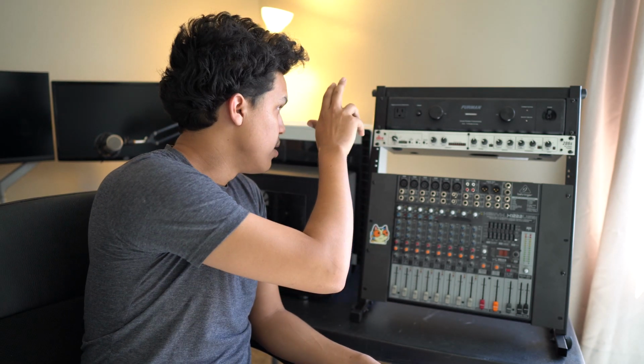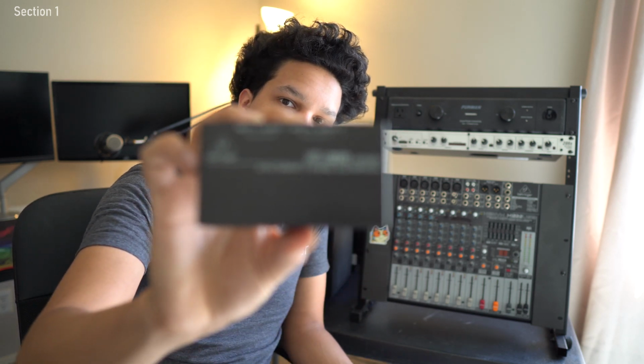Now, whenever you're dealing with any type of computer or laptop, you're going to need something called a ground loop isolator. The reason you need one is because it destroys that white noise that you hear in the background. You're going to want one of these whenever you're dealing with anything that is connected to power and connected into the mixer.